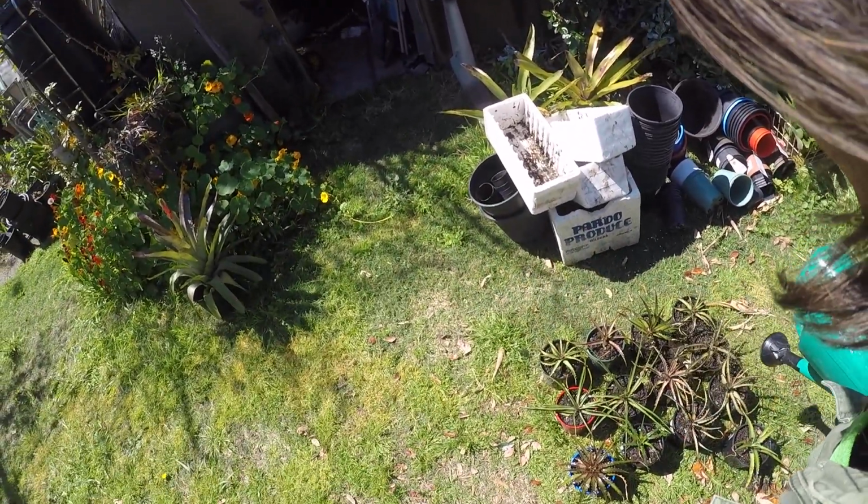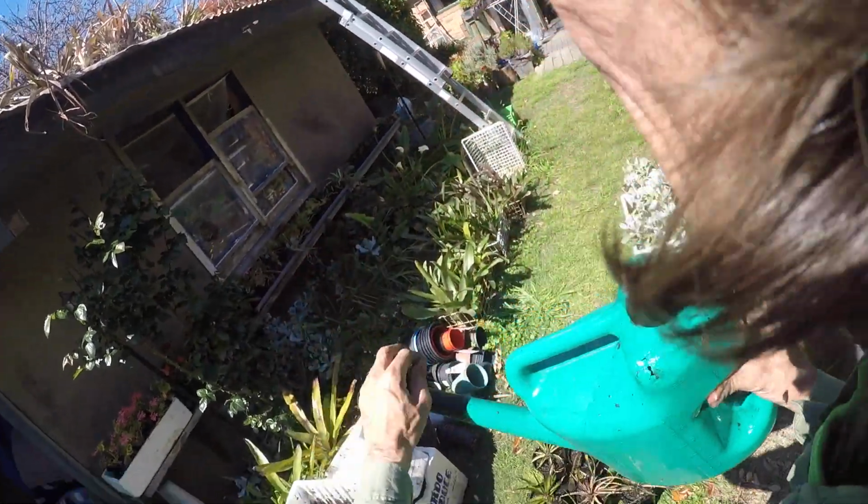This is pretty useless because there's a lot of leaves in the actual watering can, I've just noticed.